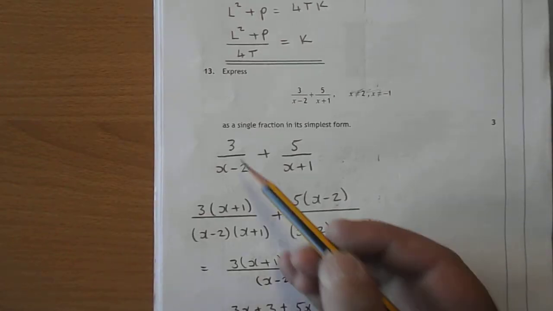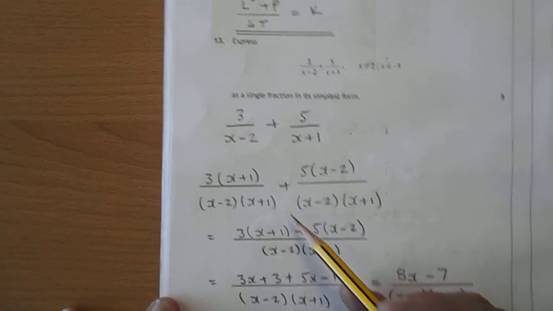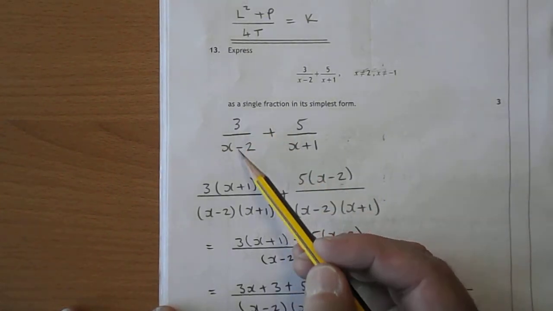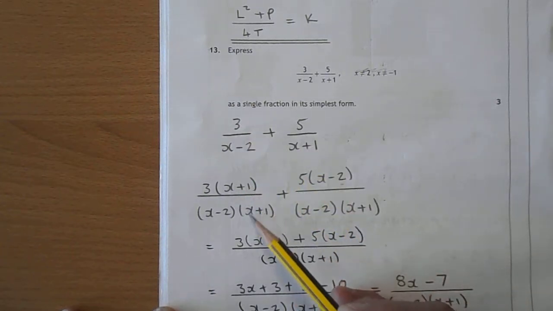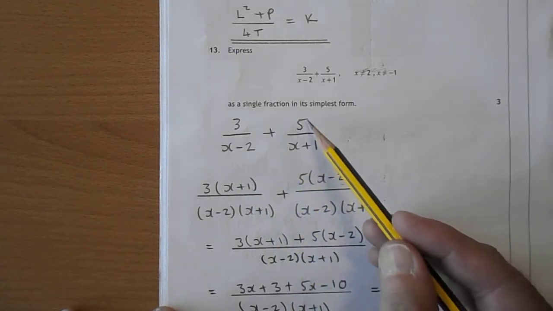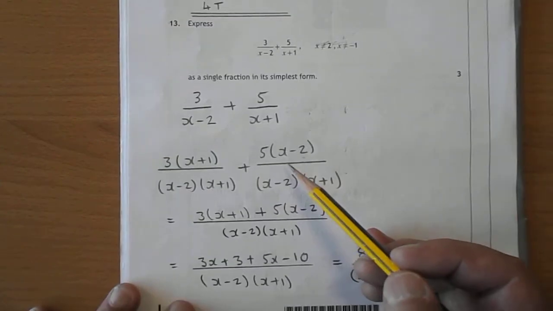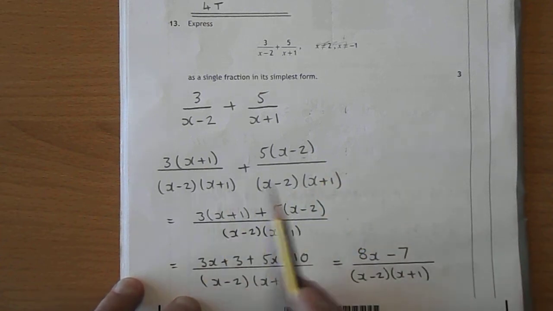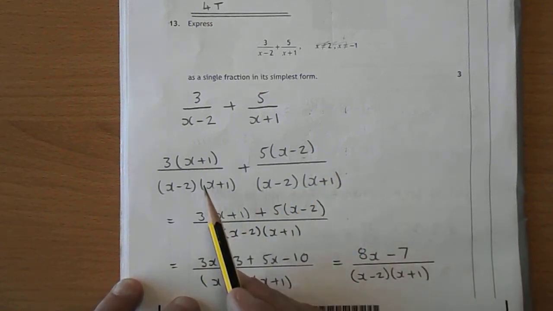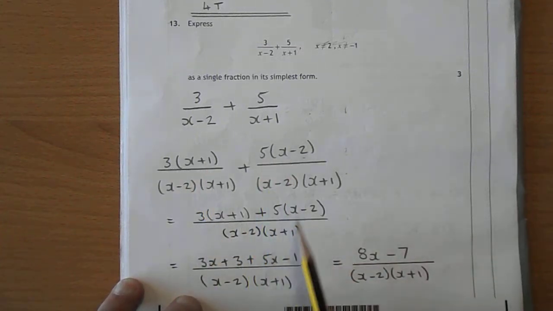So here we have it, 3 over x take 2 plus 5 over x plus 1. Okay, the very standard way of doing this is that you multiply this fraction, top and bottom, by x plus 1. So you write x plus 1 there and x plus 1 there. Plus, and you write this fraction, top and bottom, multiplied by x take 2. So x take 2 gets written there and down here. Okay, so we can see that we now have the same denominator, or a common denominator. So we can simplify it to 3 times x plus 1 plus 5 times x take 2 over what is now a common denominator.